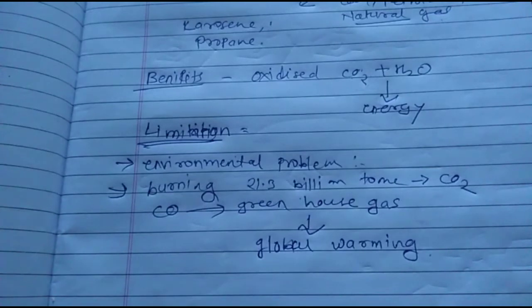The global movement towards the generation of renewable energy is therefore underway to help reduce global greenhouse gas emissions. Due to this global warming, more adverse effects are observed in the environment.